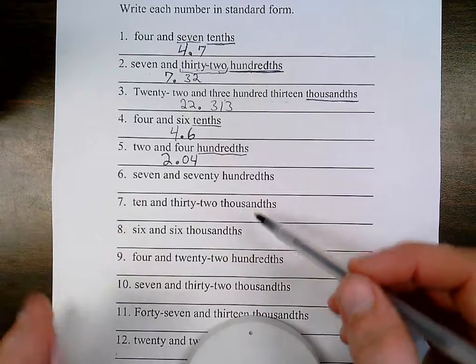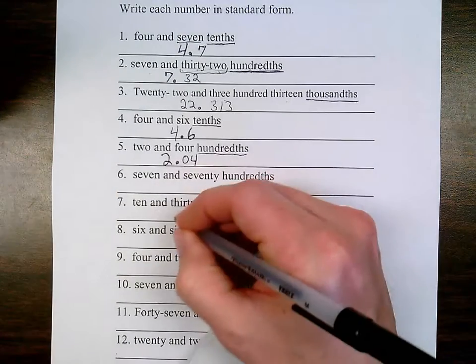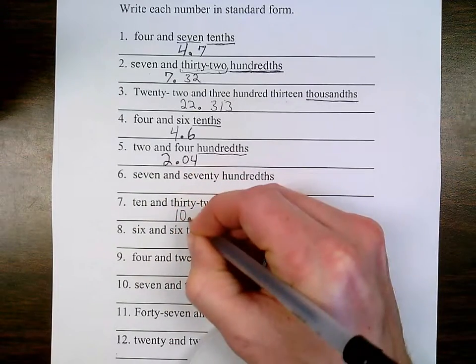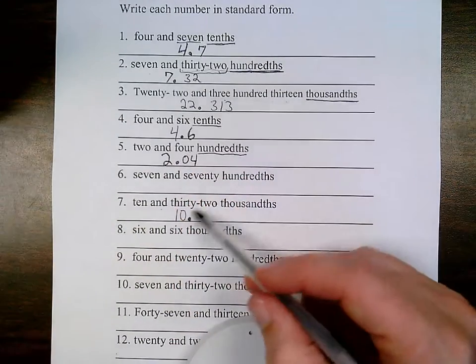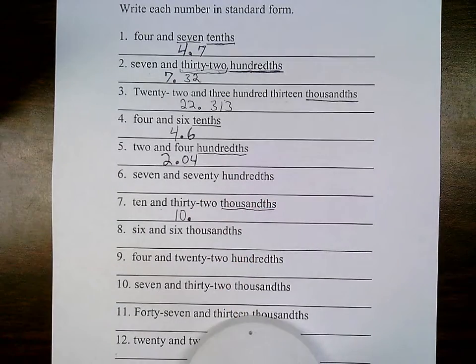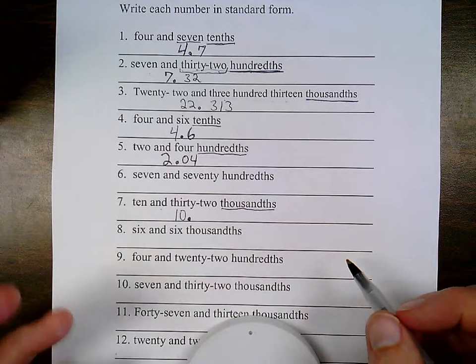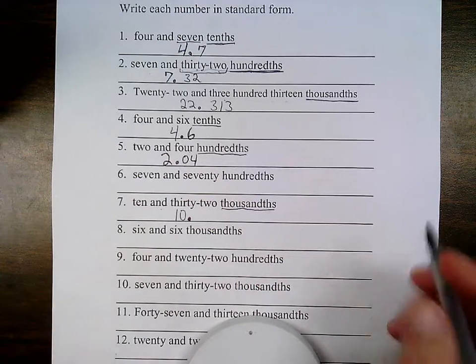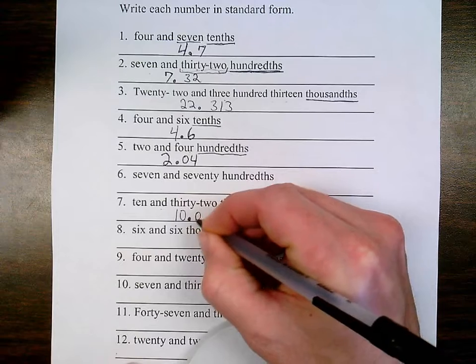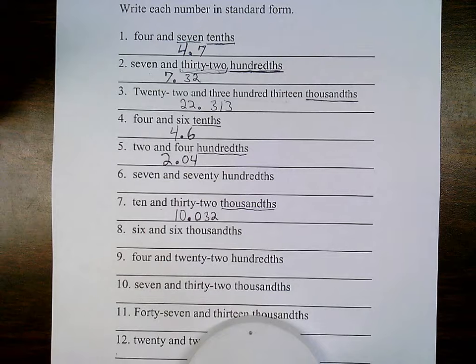Next one down, same deal. It's a little bit more difficult. 10 and 32 thousandths. We write down the 10 and our decimal point. Now it's 32 thousandths. Thousandths tells us that there's going to be 3 decimal places, but 32 will only take up 2 of those places. So I need to make 3 places, so I put a 0, and then I put the 32 there.